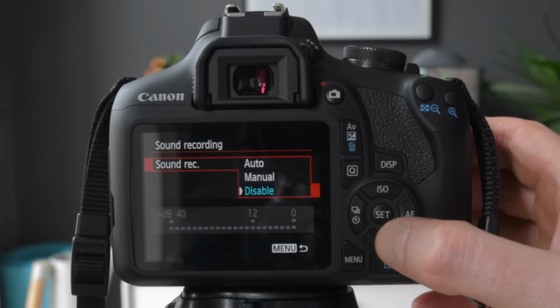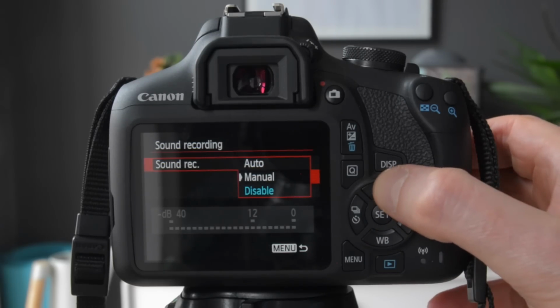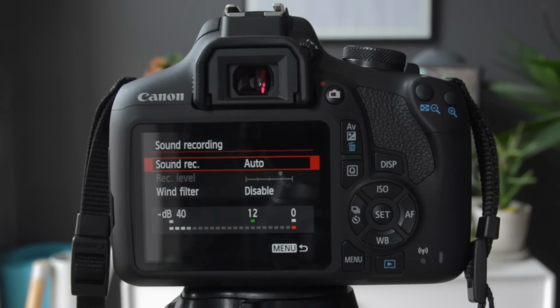So the other 2 choices are either auto or manual. Now, this has an internal microphone. It doesn't have an external microphone socket on the Rebel T7, and so it's the internal microphone that we're talking about when we're talking about auto or manual sound recording. And the auto recording on this camera is actually pretty good. The downside of it is that because it's automatic and it doesn't know what sound you are particularly trying to record, it will pick up a lot of ambient sound.